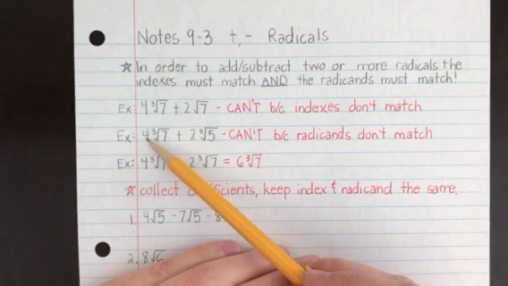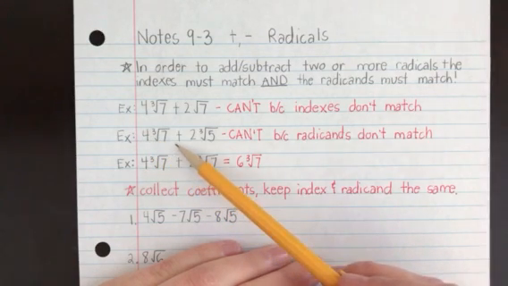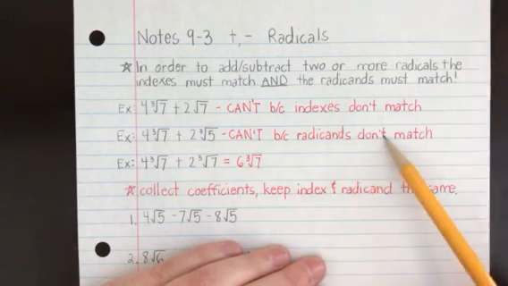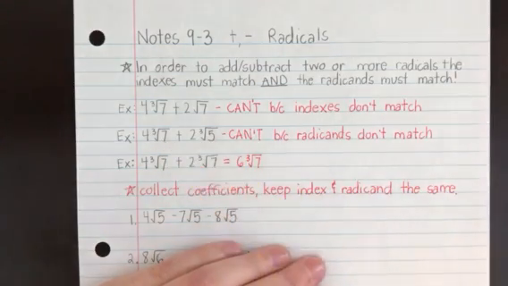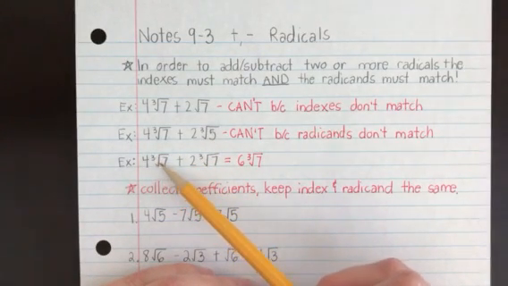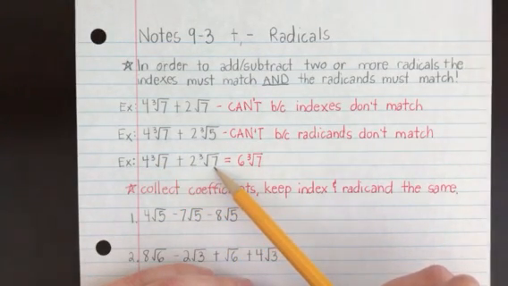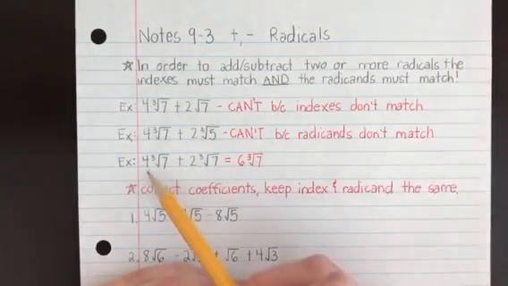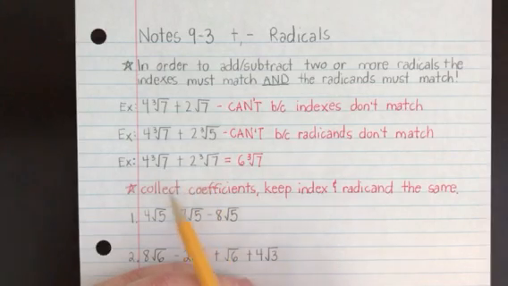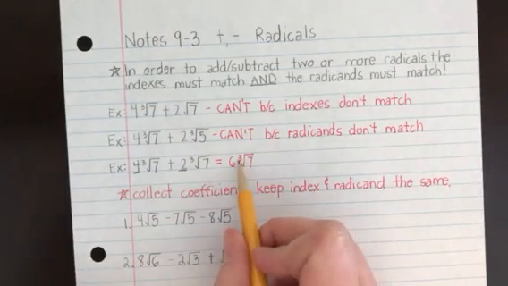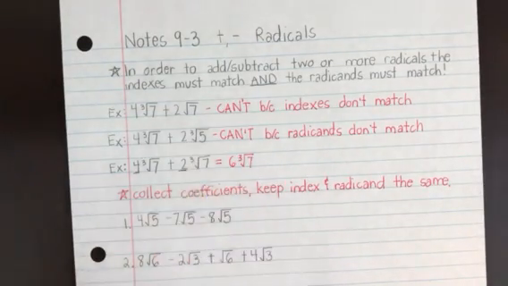And for example, if I asked you to add 4 cube root of 7 plus 2 cube root of 5, you would say, I can't, because the radicands don't match. What's under the radical doesn't match. But if I ask you to add 4 cube root of 7 plus 2 cube root of 7, you would say, yes ma'am, it's 6 cube root of 7, right? Because when you add two radicals, you collect the coefficients, the numbers in front, so 4 plus 2, which is 6, and you keep the index and the radicand the same.